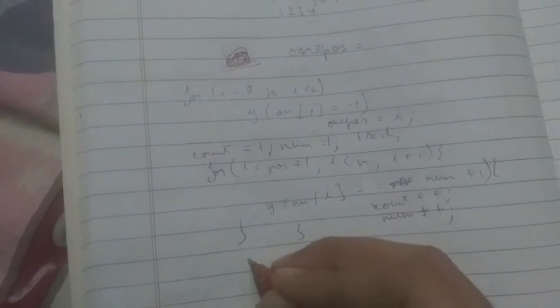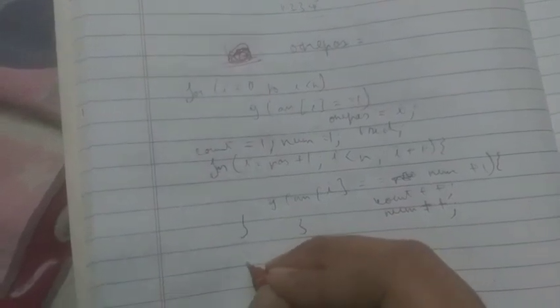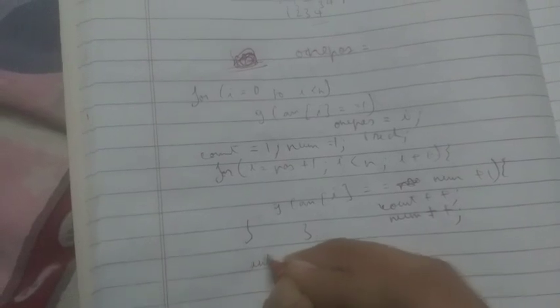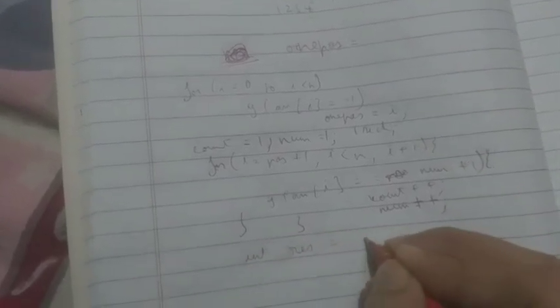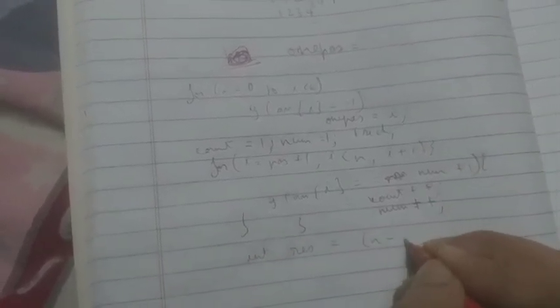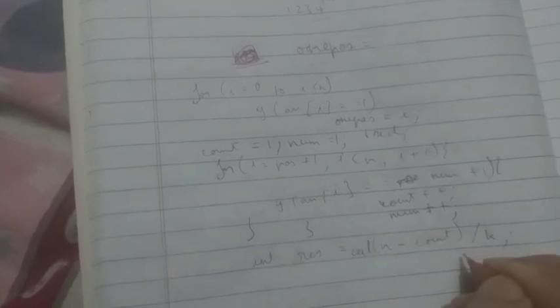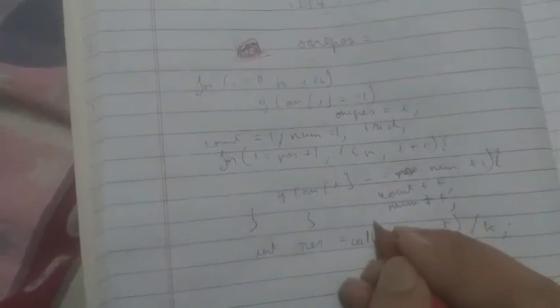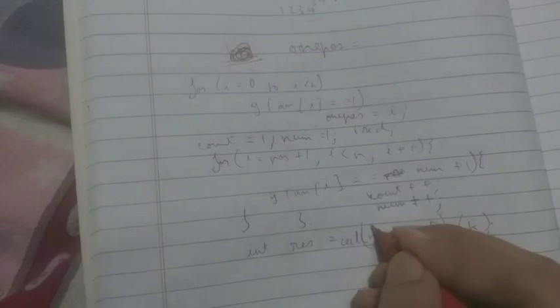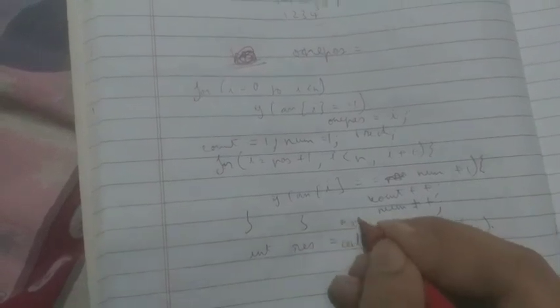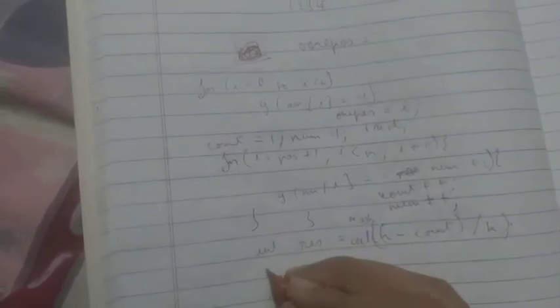And once we are done with this, let's say int result. Result is equal to ceil of (n minus count) by k. This is the whole thing, ceil or Math.ceil of the whole thing, or if you are a Java coder, Math.ceil. So then print result. Okay, so this is the basic thing.